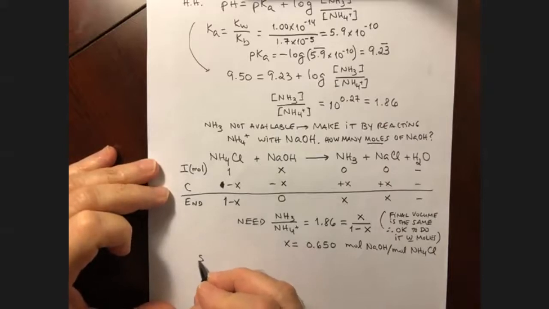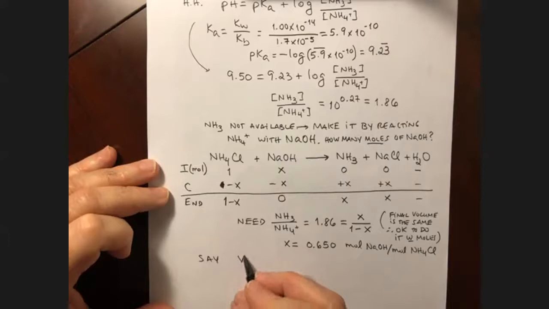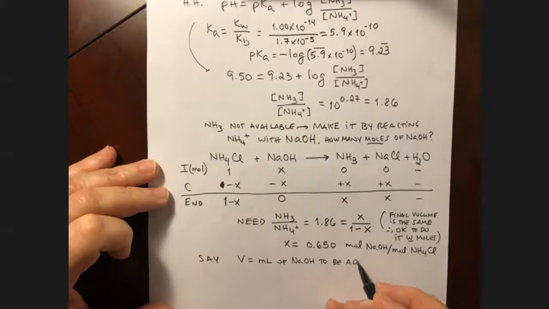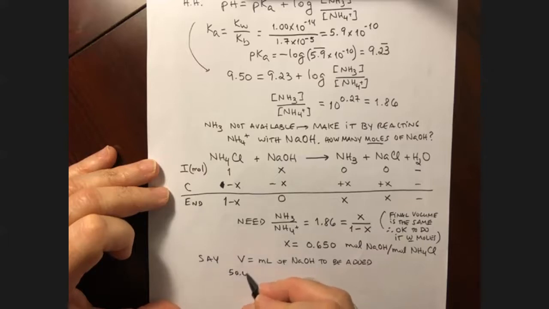Let's say that V is the milliliters of NaOH that I'm going to add. And since the final volume is 50, that means that 50 minus V would be the milliliters of NH4Cl solution.